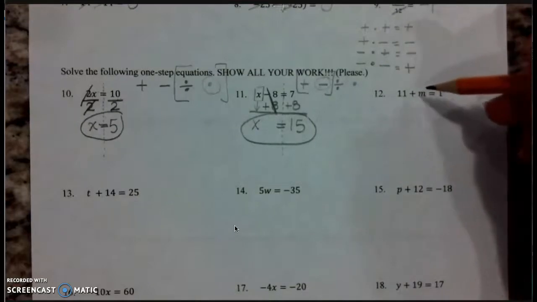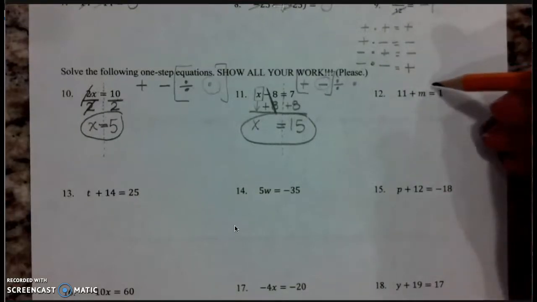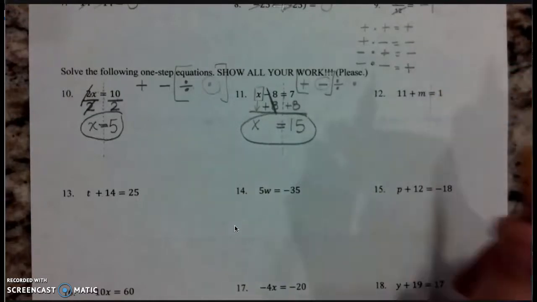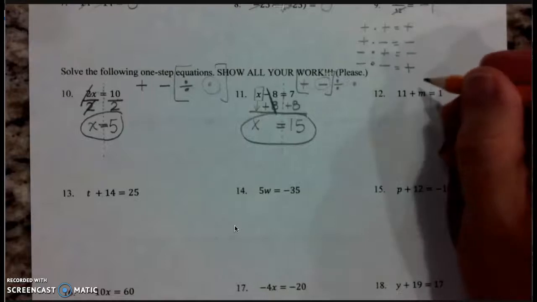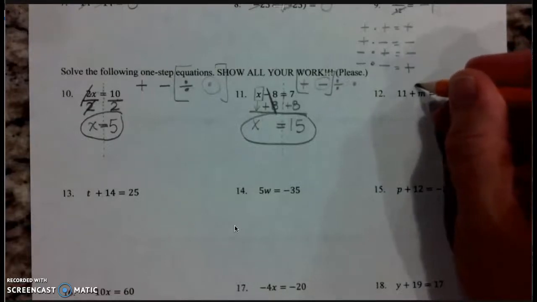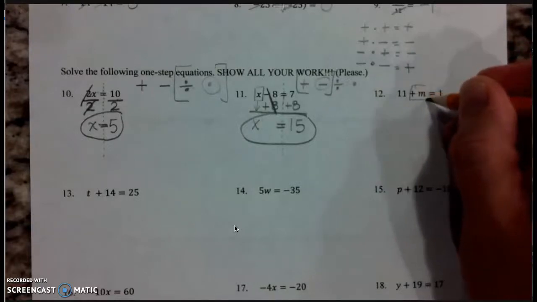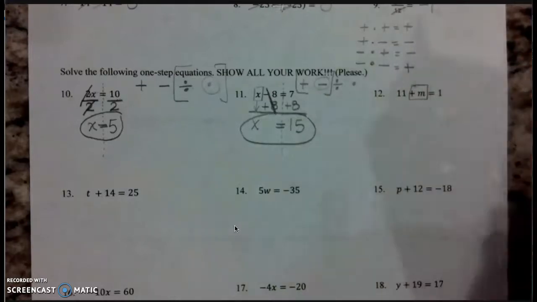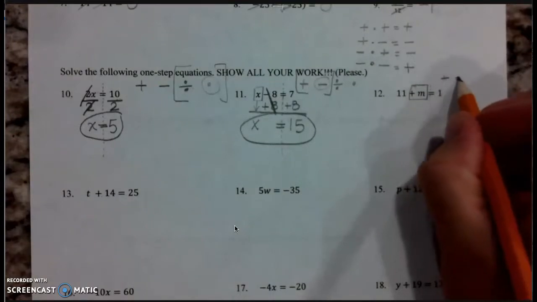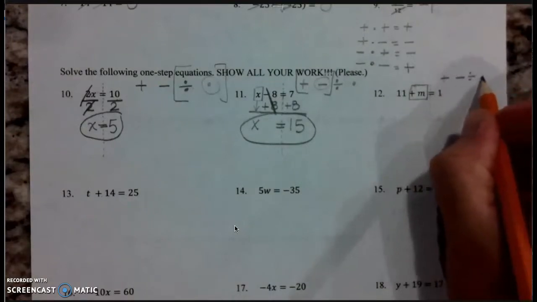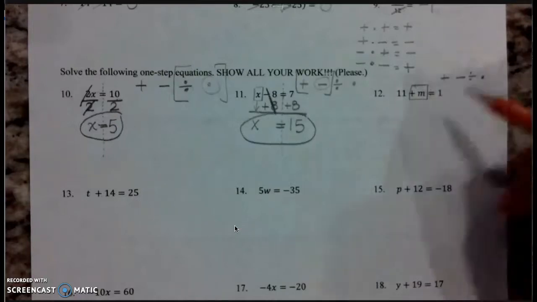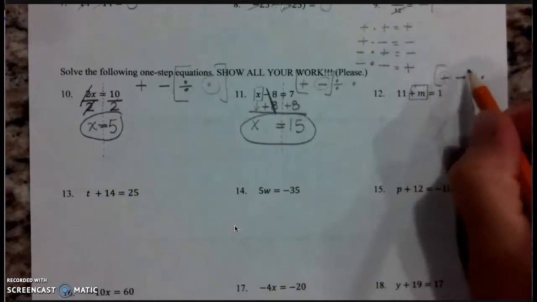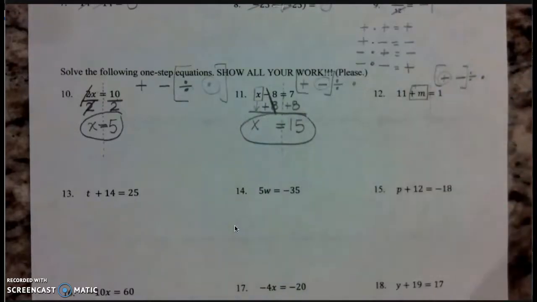Number 12 says 11 plus m equals 1. And I'm going to dot this line down. Again, it helps me organize. Whatever I do to one side, I must do to the other. M is the variable here, and that's okay. I'm actually going to even put the plus sign there just to remind myself it is positive. And remember, my operations are plus, minus, divide, or the invisible operator, multiply. I see that plus sign here, winner, winner, chicken dinner. I know I'm going to do the inverse, which is subtract.